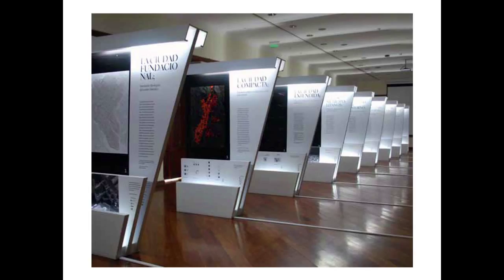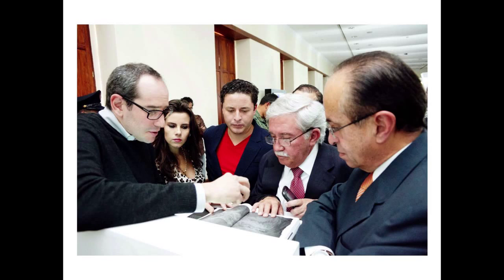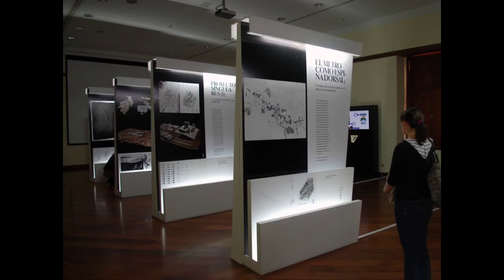This was launched as a major exhibition in the city. It was actually very well received by the mayor. We see the mayor there looking at the work. And it was quite widely distributed: the publication and the report were distributed through press. The citizenry actually got very engaged with the project.